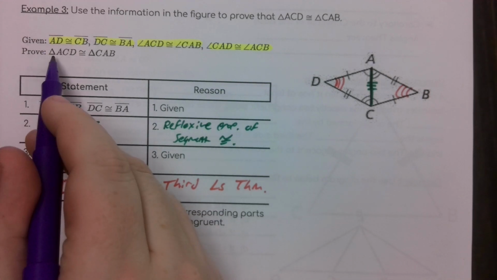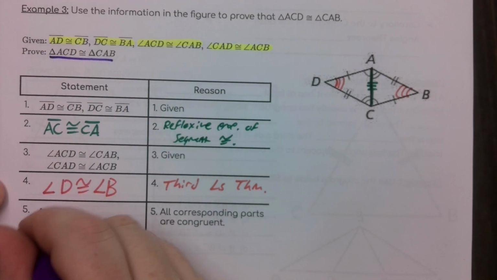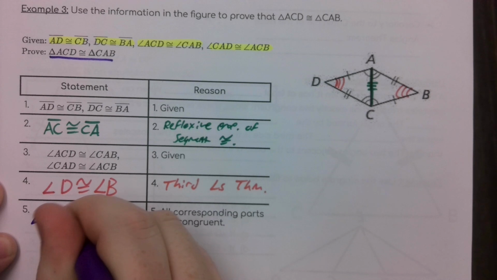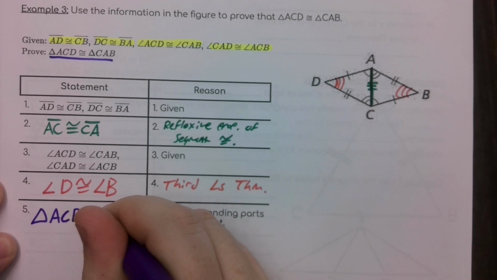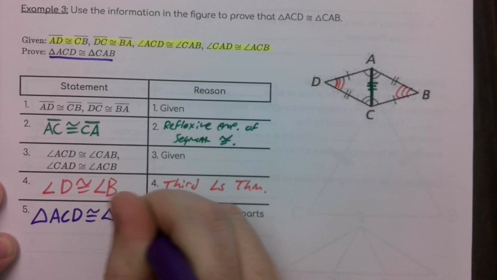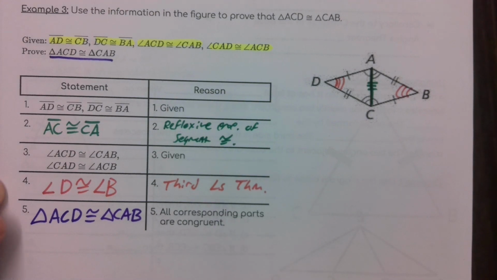What can we conclude? Well, we conclude our proof statement. Triangle ACD is congruent to triangle CAB because all corresponding parts are congruent.